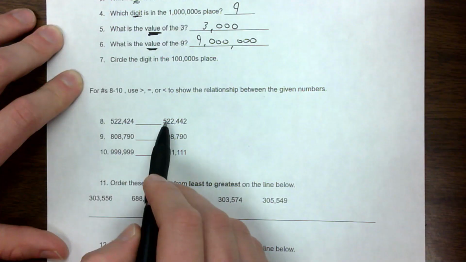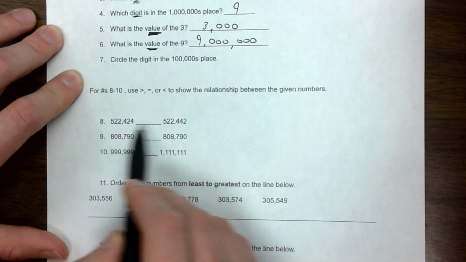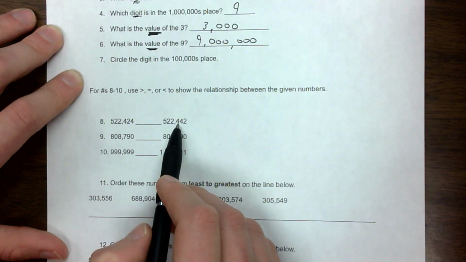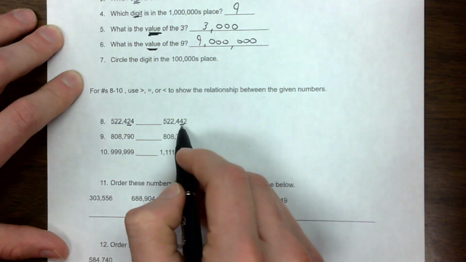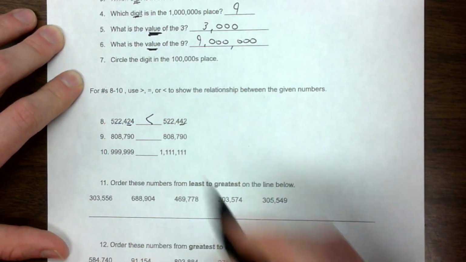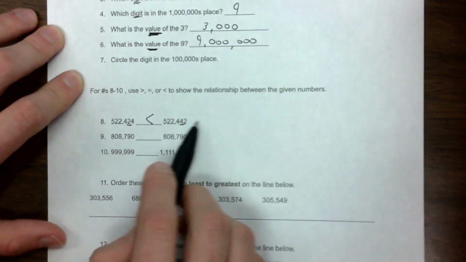So when we start from the left, 500,000, 2,000, 2,000, 400, all these are the same so far. But now we get to the tens place, like I said earlier, and this one has 2 tens and this one has 4. 4 tens is more than 2 tens, so that one is greater. The alligator eats the greater.